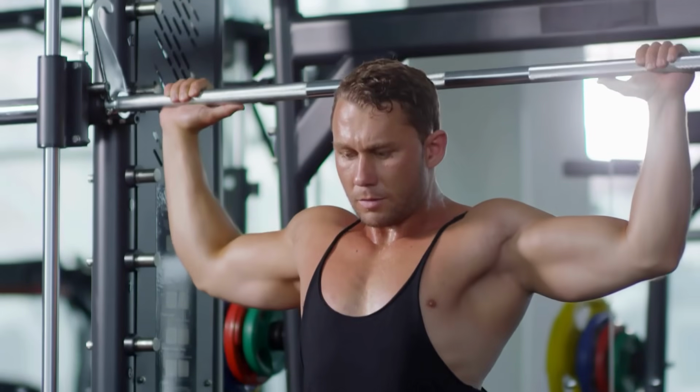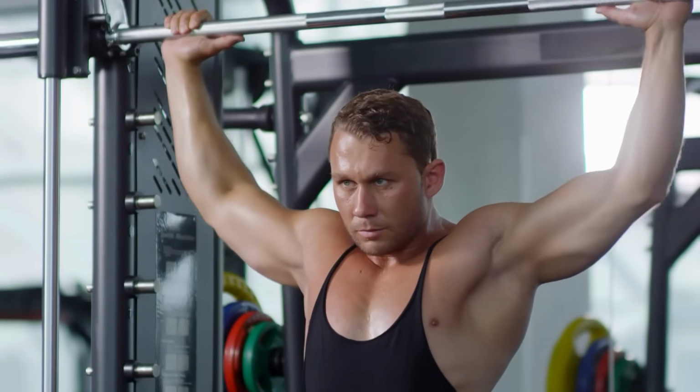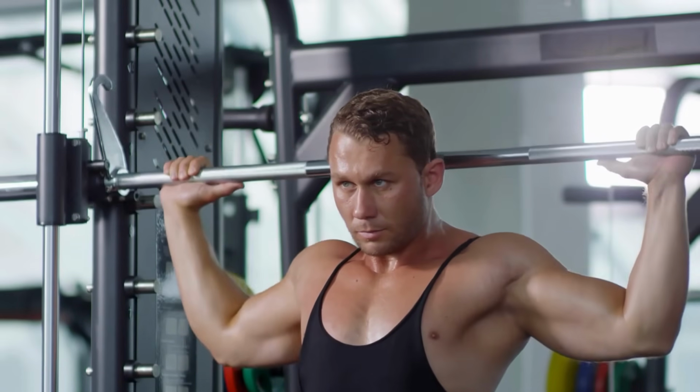The truth is, these are terrible choices for athletes. They are upper body focused for the typical gym bro who really just cares about the aesthetics of their chest and arms.